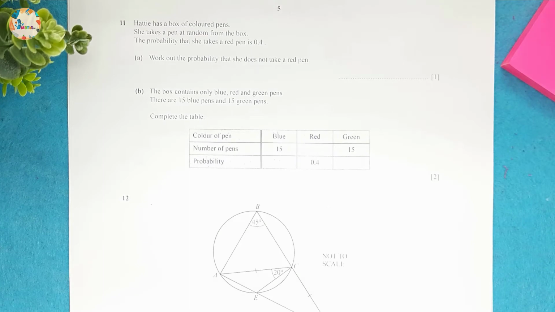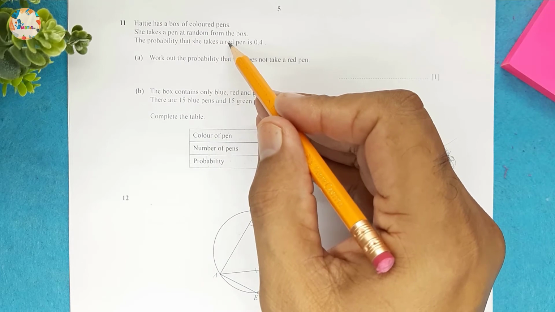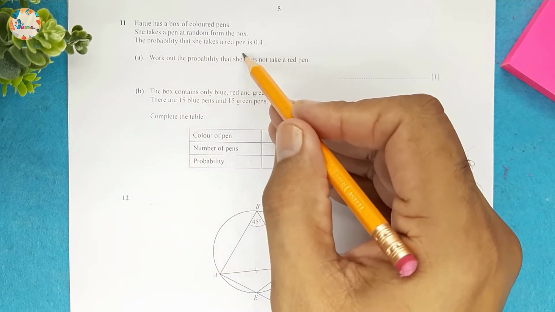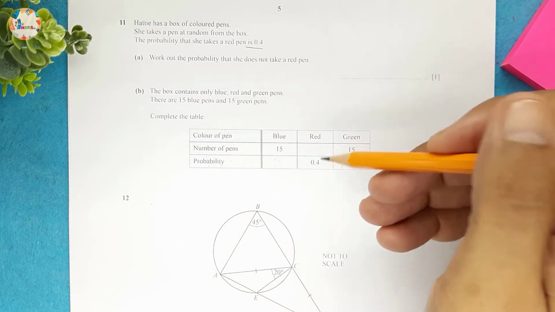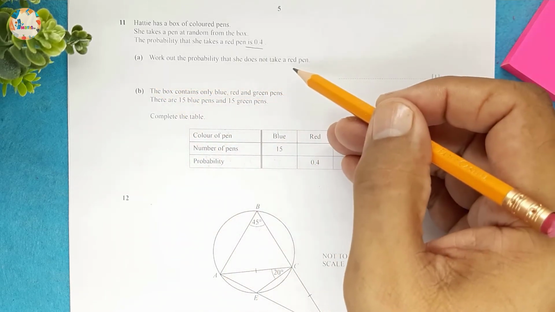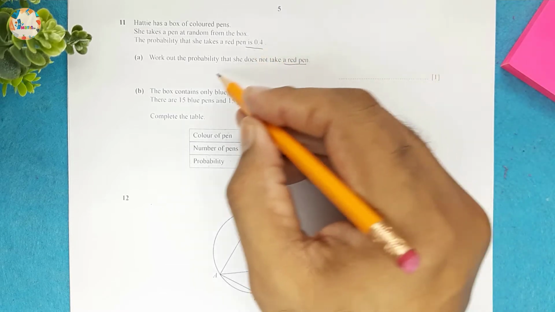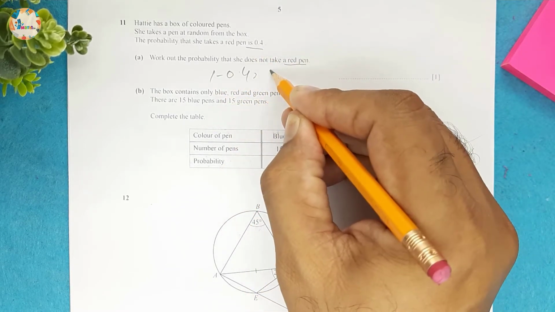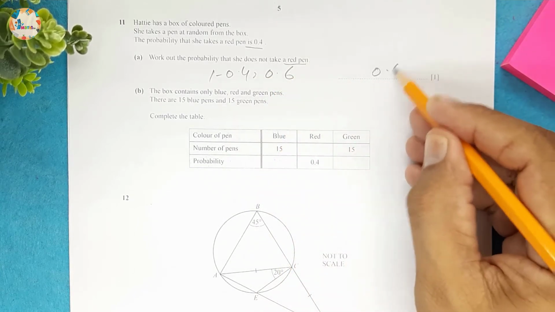Question number 11. Haiti has a box of colored pens. She takes a pen at random from the box. The probability that she takes a red pen is 0.4. Work out the probability that she does not take a red pen. So it will be 1 minus 0.4, which is equal to 0.6. So the answer to this one will be 0.6.